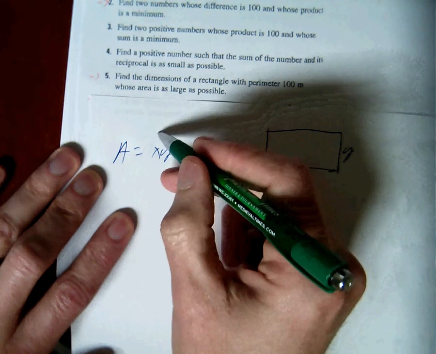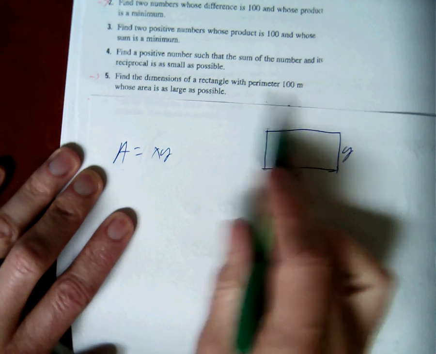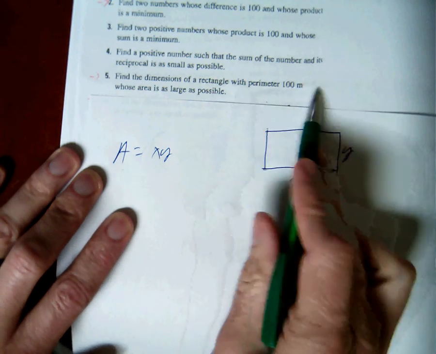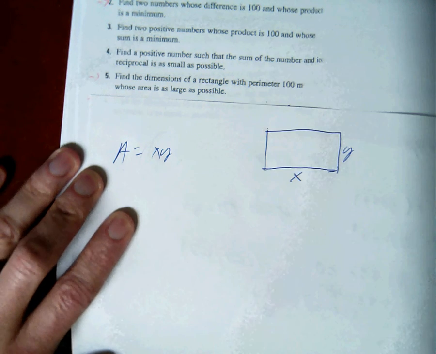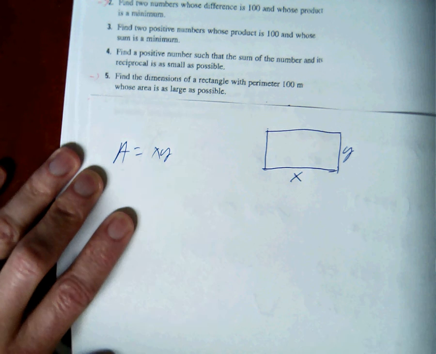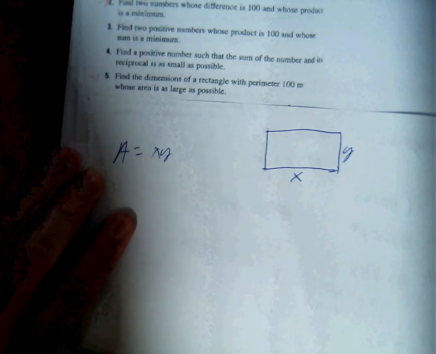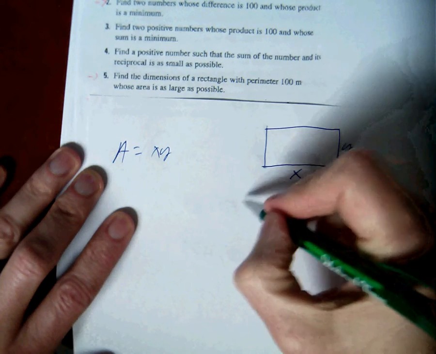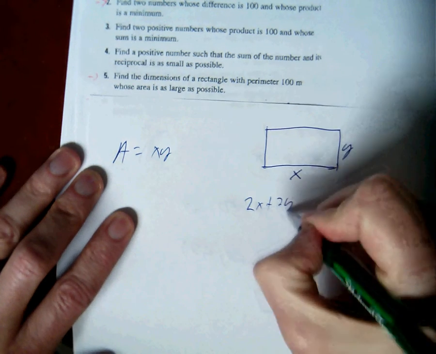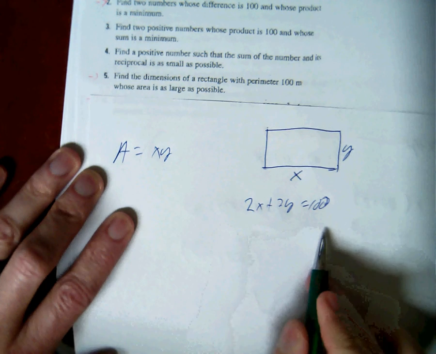And so when I look for my helper equation, I look back at the question, and I say, oh, I have this other number. All right, it says the perimeter is 100 meters. So I need a helper equation. What's my helper equation? Two x plus 2y equals 100. Perfect, right? Just perimeter, right? It says the perimeter is 100. Based on my picture, I have 2x plus 2y is equal to 100. And so now I have my helper equation.